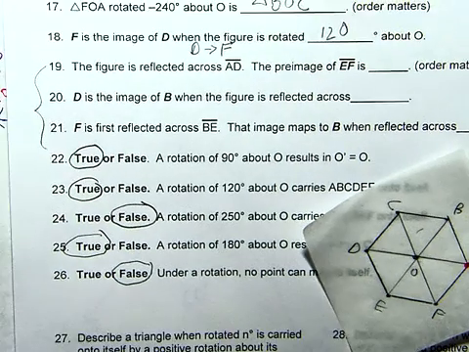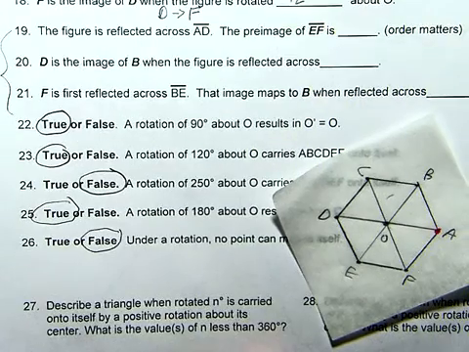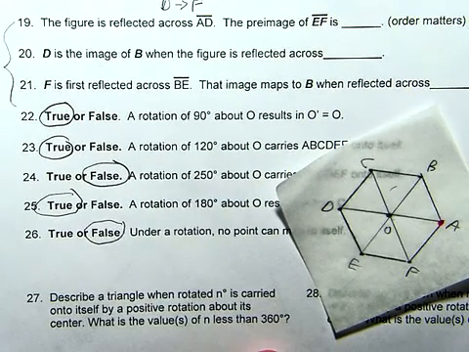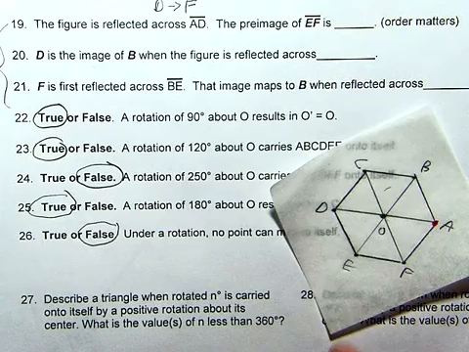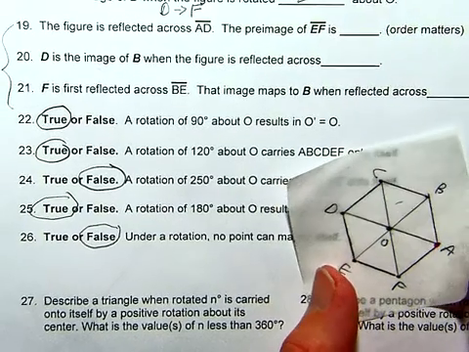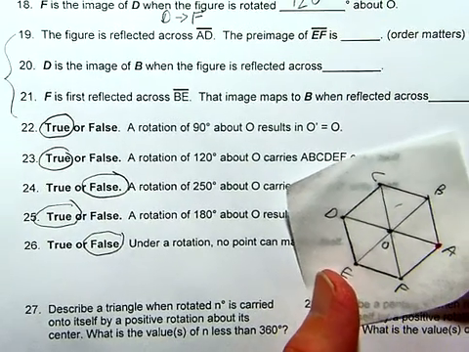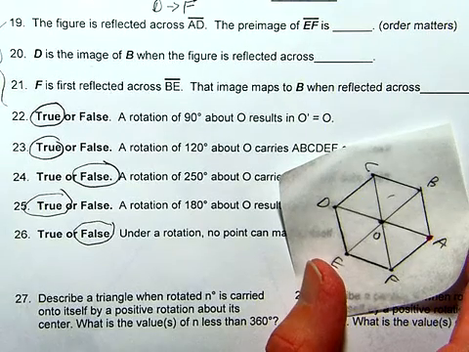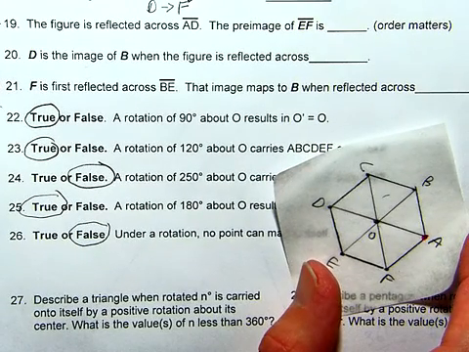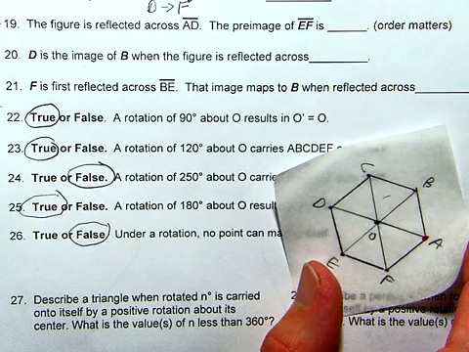So let's go back to those three review questions, 19, 20, and 21. And I think we could do these fairly quickly because this is really, after all, a review. Let's look at 19. The figure is reflected across line segment AD. The pre-image of EF is what? Order matters.